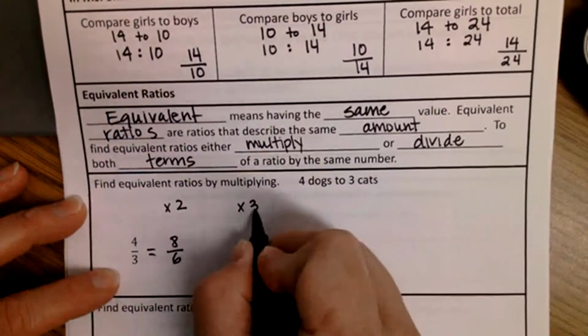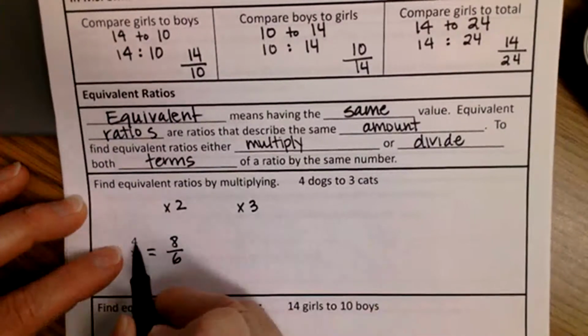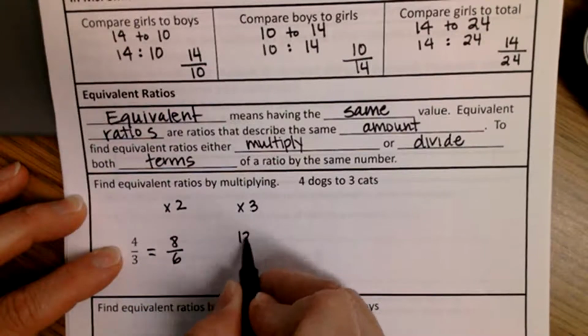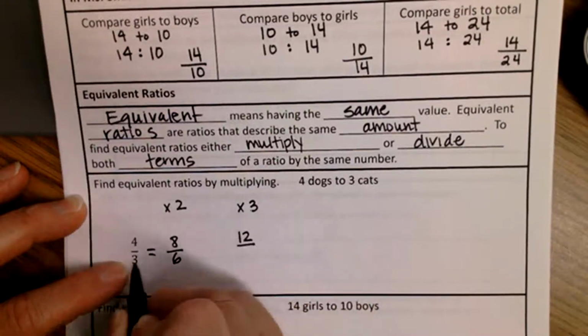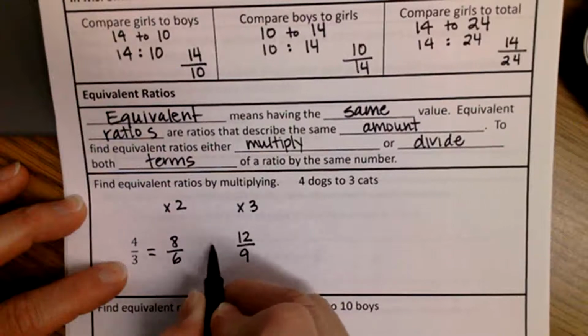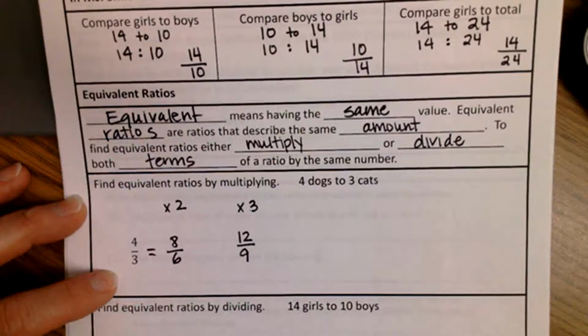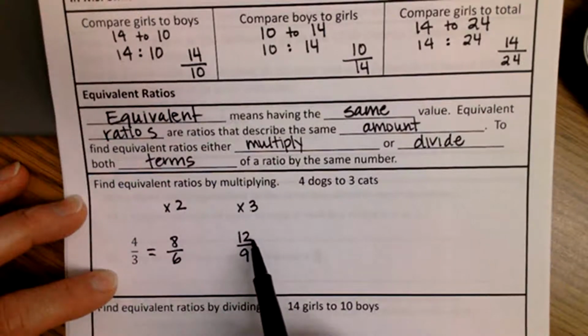Let's multiply by 3. We take 3 and multiply it times the 4. 3 times 4 is 12. 3 times 3 is 9. Again, that is an equivalent ratio. That's still for every 4 dogs, there are 3 cats.